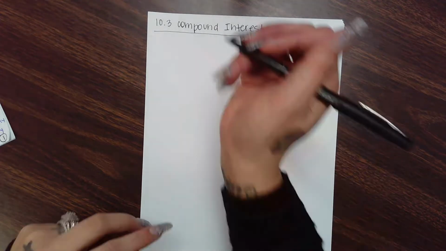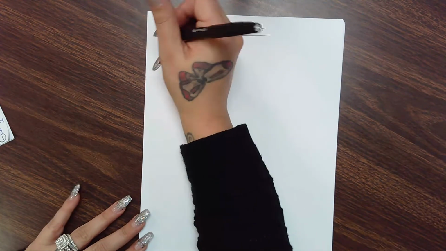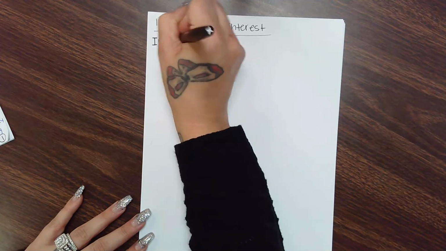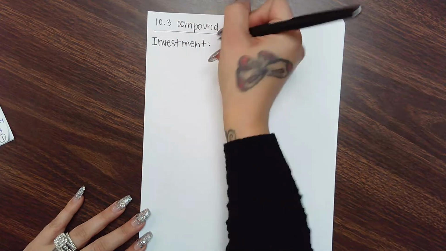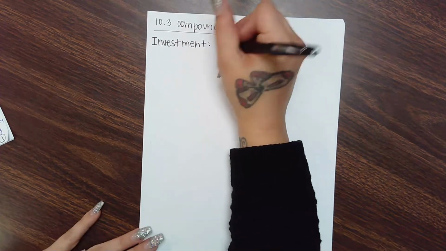Okay, so they talk a lot in this section about investments. And so an investment is using money or capital for income or profit.